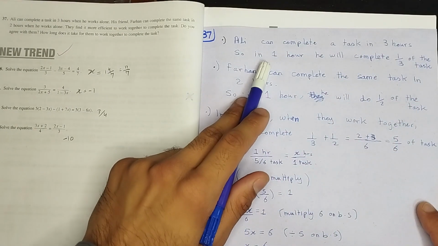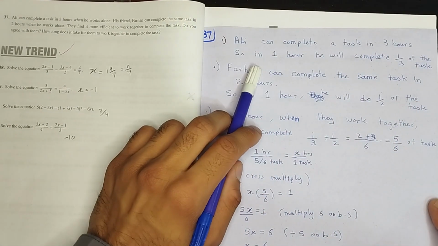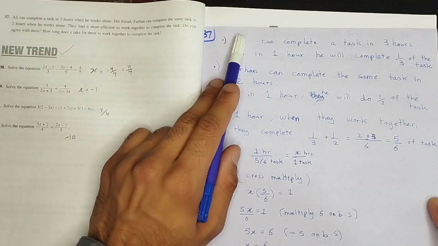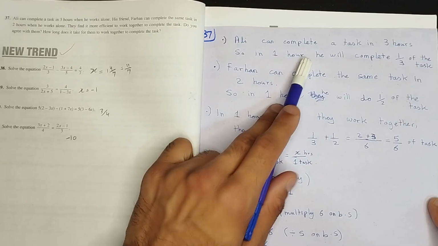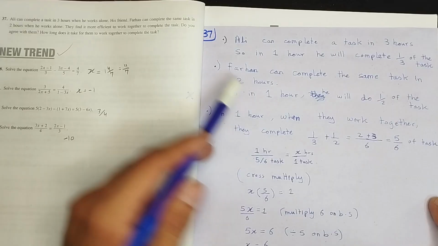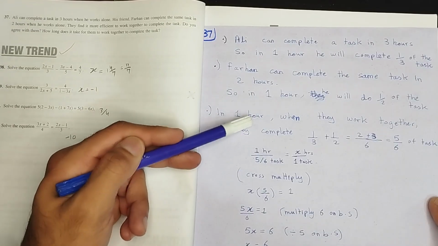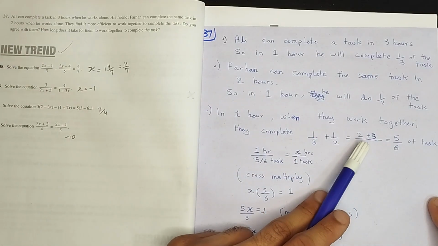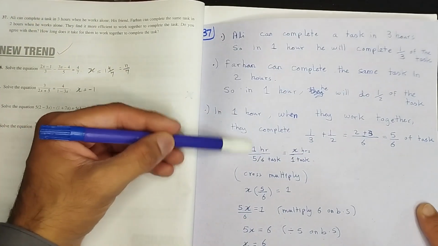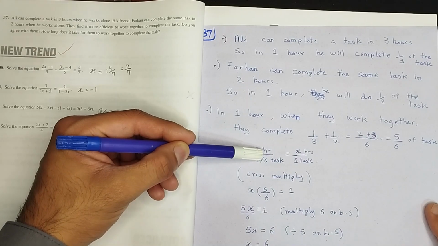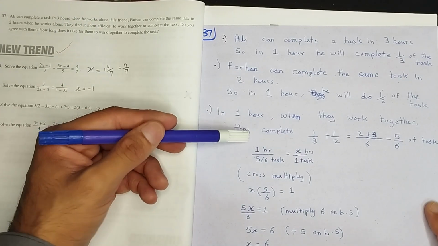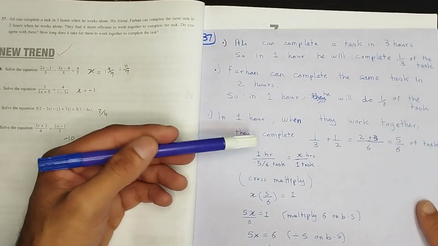Now, the reason why I felt a need to describe his work and his efforts in 1 hour was so that I can compare it with Farhan's and find their efforts in 1 hour as well. The reason why all of this needs to be in the same hour is because only then can I apply the rate and ratio rules. I'm going to solve this question through ratios because it's going to be much easier through that method.